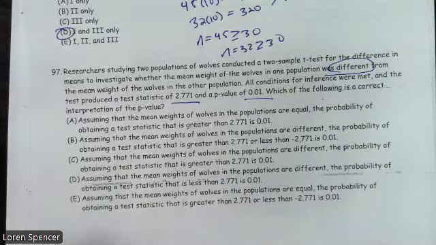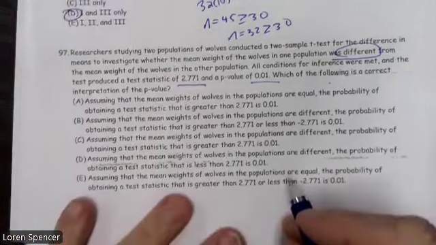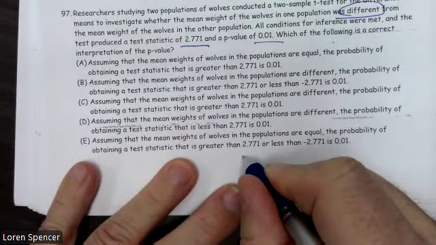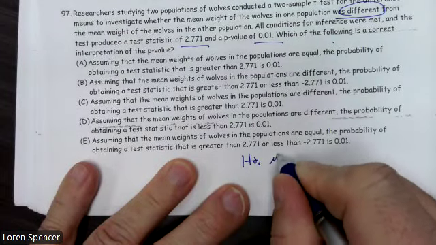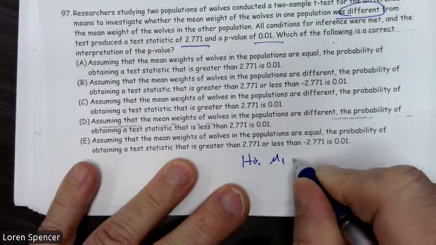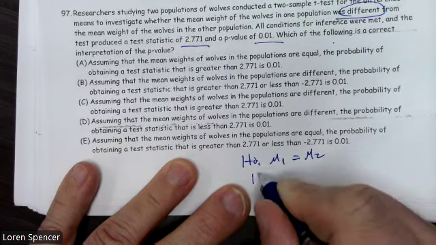What is the correct interpretation of the p-value? The p-value is the probability of getting a test statistic this extreme or more extreme given that the null is true. Well, what would our null be? Well, in this case, H0: the mean of 1 equals the mean of 2.